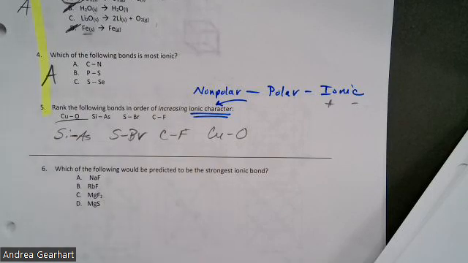Less ionic than SBR, since I thought the Br has 3.45 and S at 3.44. And then, sure. Okay.